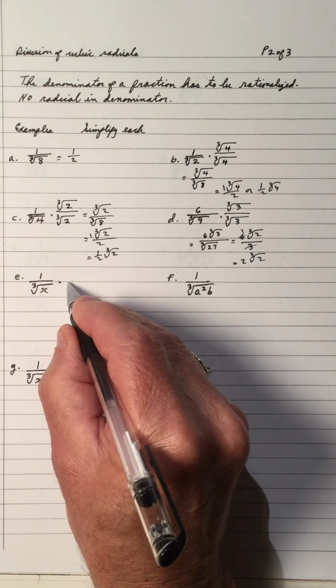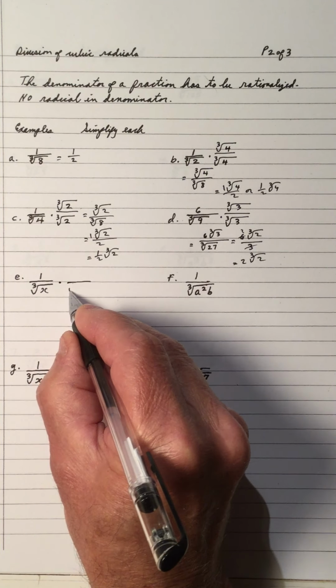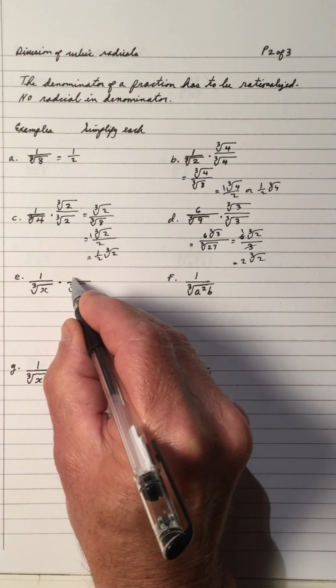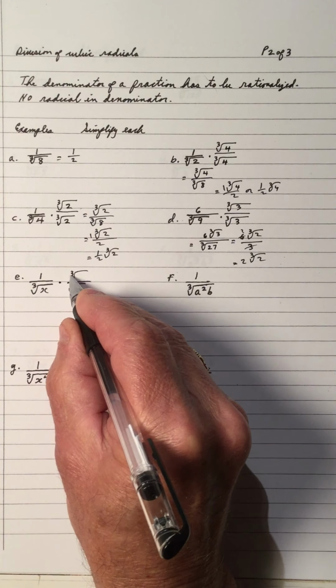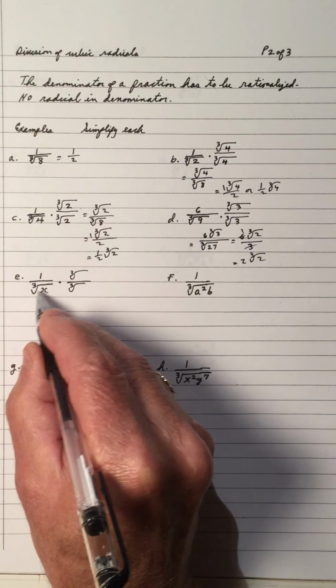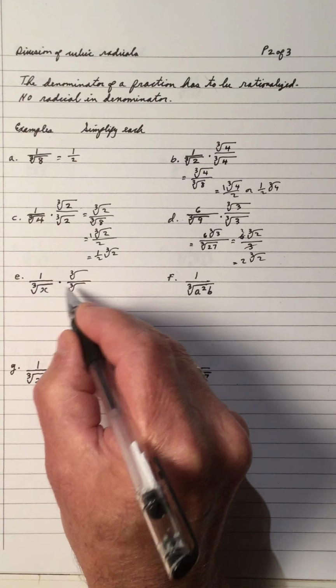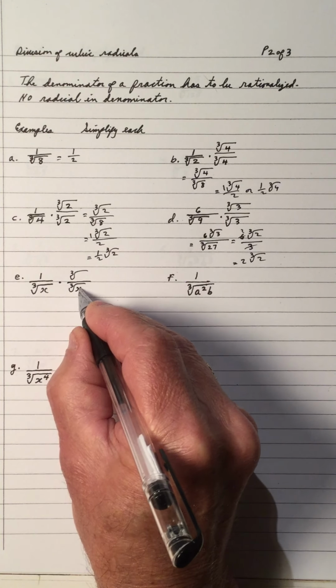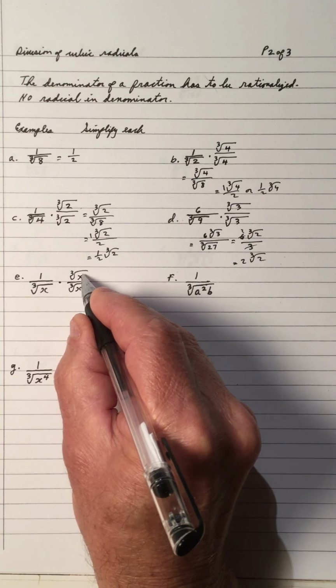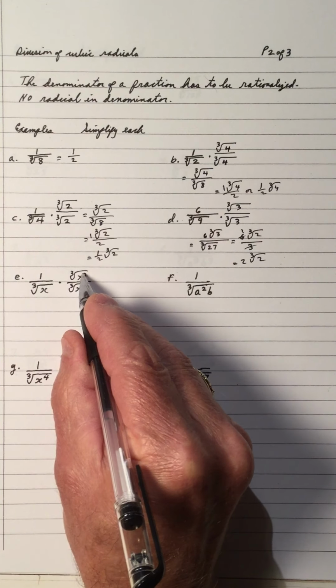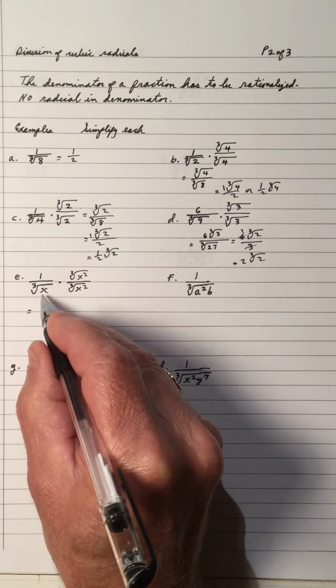And following that pattern, I have a cube root, so we multiply top and bottom by the cube root. This is not a perfect cube. There's one x here. For cubes, I need 3 of them, so I need 2 more x's. So x squared: cube root of x squared over the cube root of x squared.